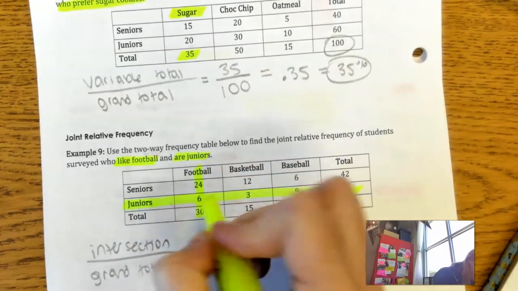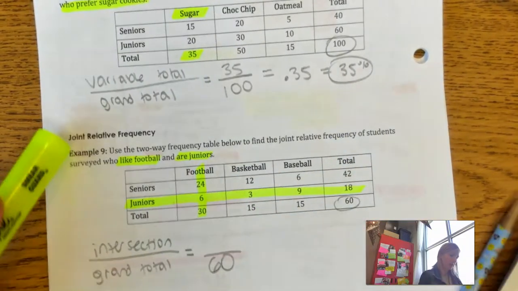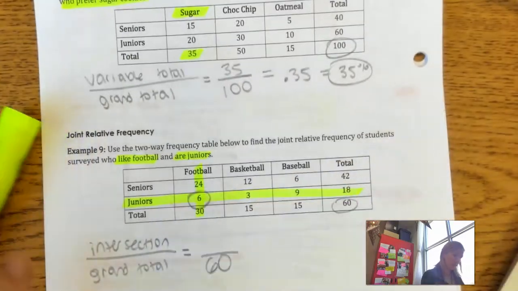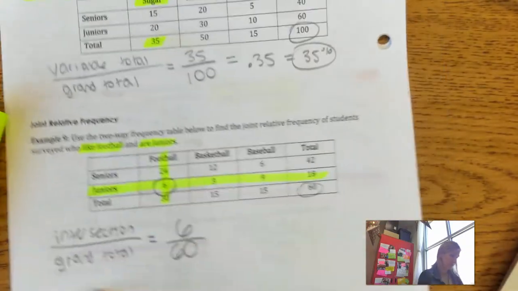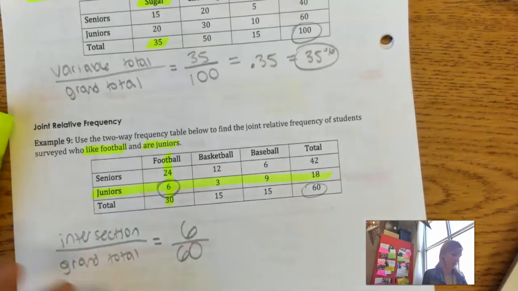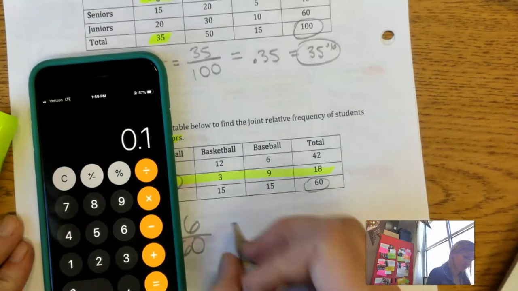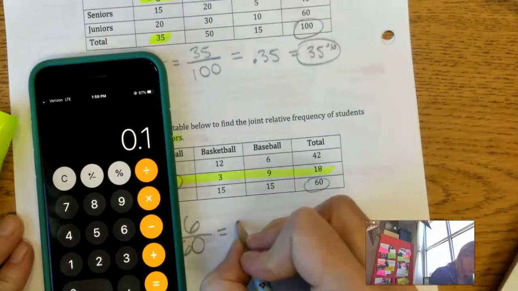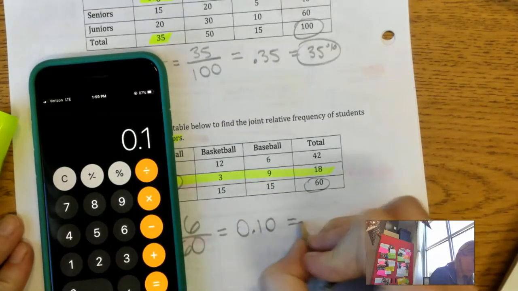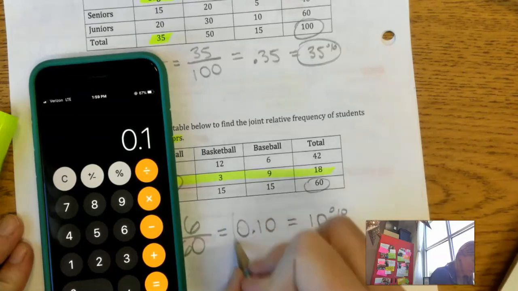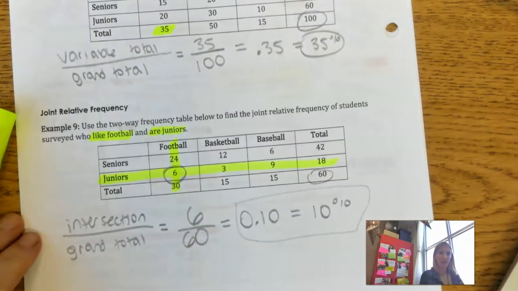Juniors, football. Where do we intersect? We intersect at the 6. So 6 over 60. You can see it written either way.